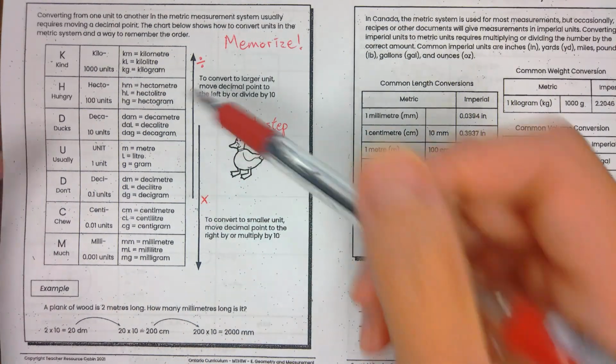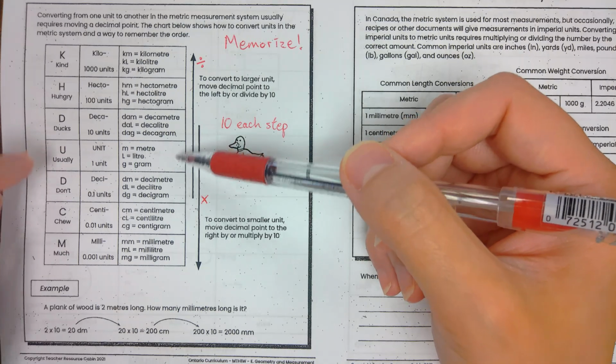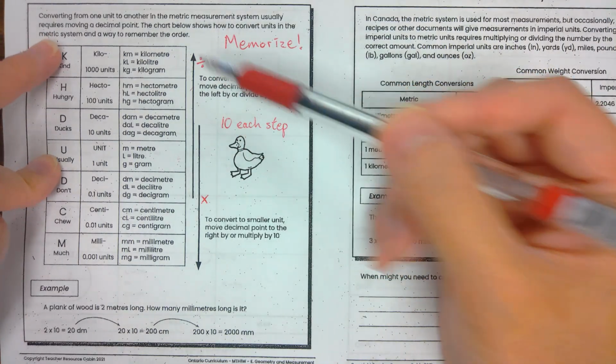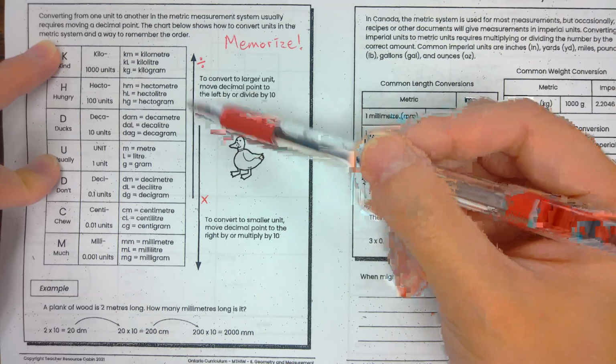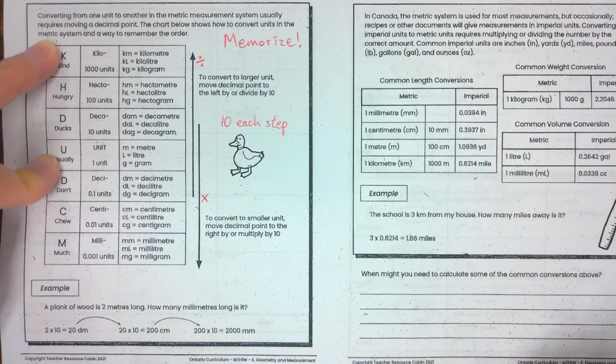Okay. Similarly, if we want to go from meters to kilometers, we're going up the steps, so we're going to divide by 1,000.